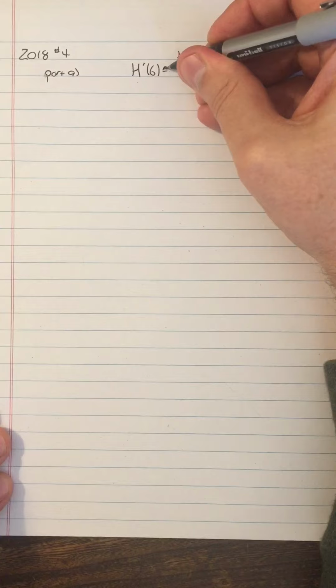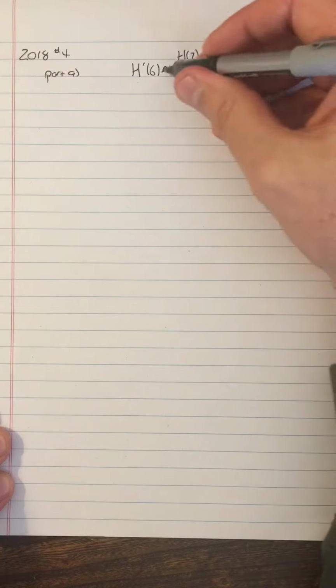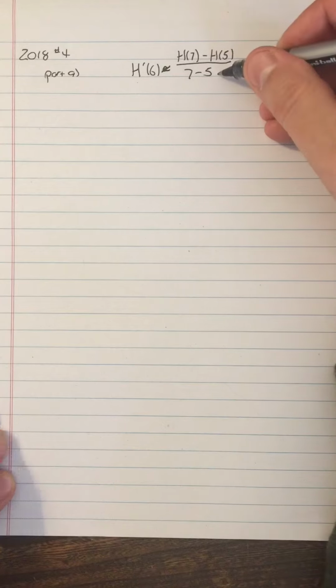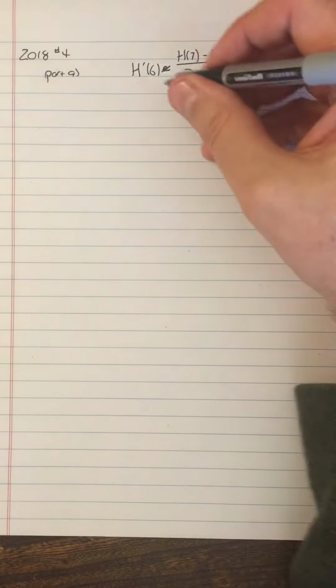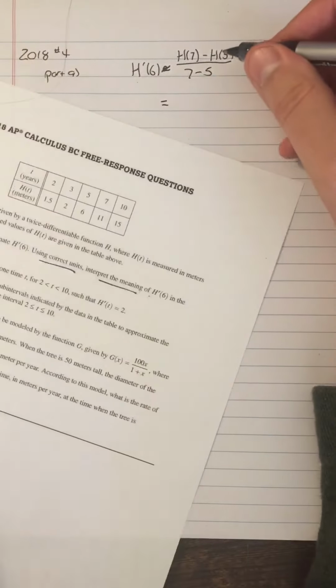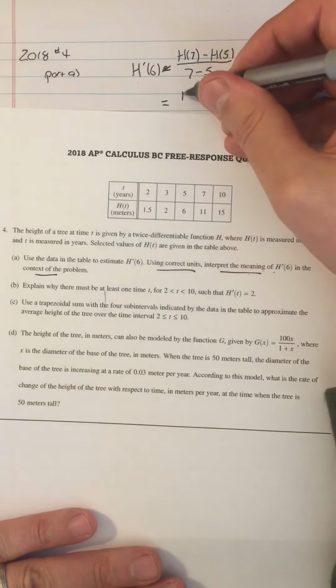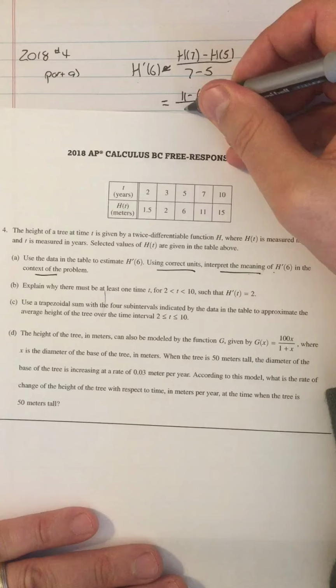All right, so what we're going to do is use the average rate of change. This is approximately equal to the average rate of change, f of b minus f of a over b minus a, the slope formula. We're going to use that as an estimate for the instantaneous rate of change. All right, so h of 7 minus h of 5 is going to be 11 minus 6, so most people got this, so I don't want to belabor it too much, over 7 minus 5.